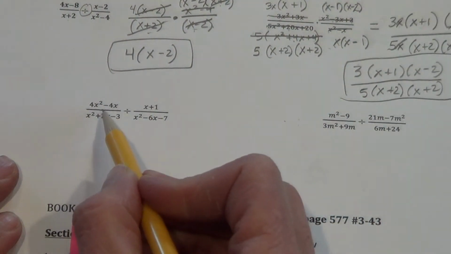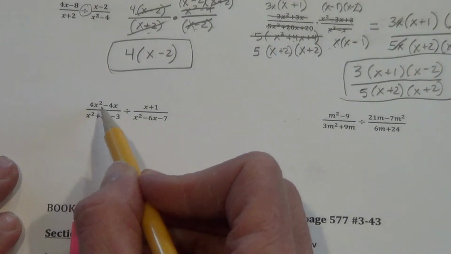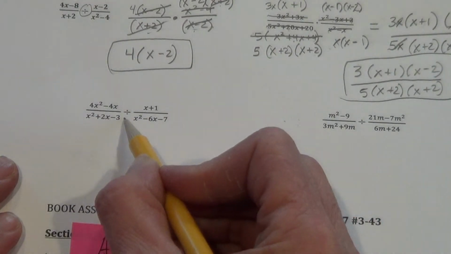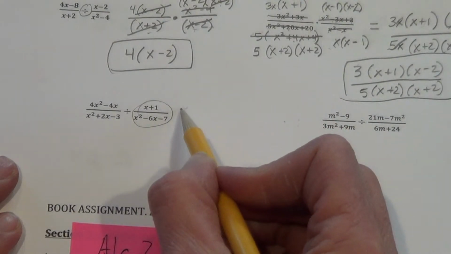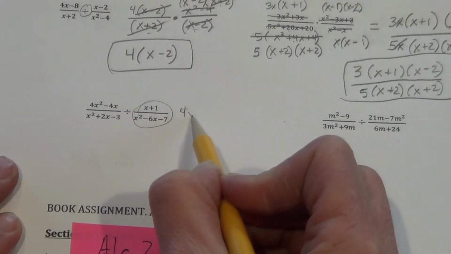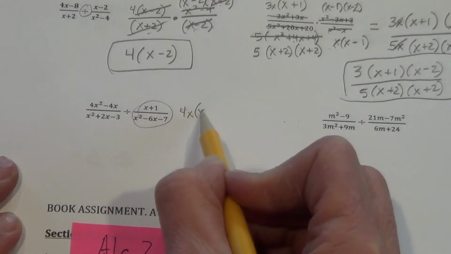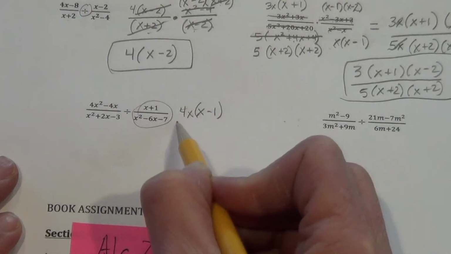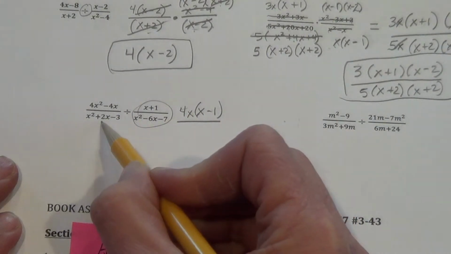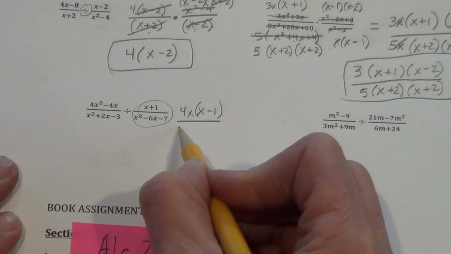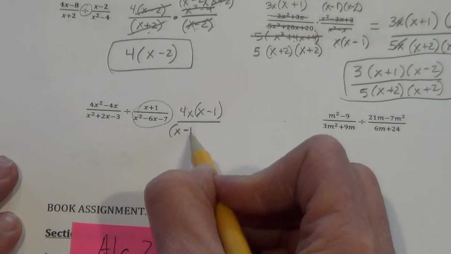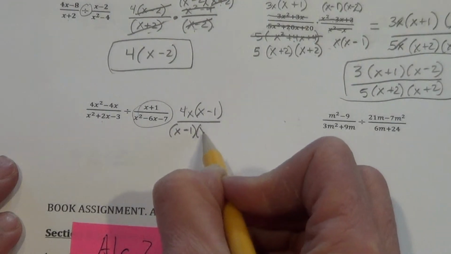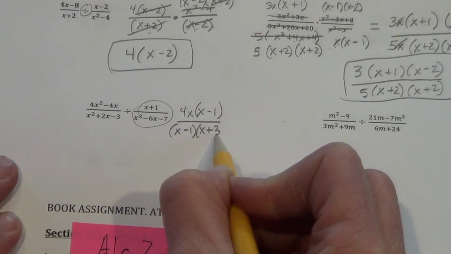Okay, so this first one I would factor out 4x. Because it's a division, I know I'm going to flip this second one. So I'll go ahead and write the factored forms out here. 4x times x minus 1 over x minus 1 times x plus 3.